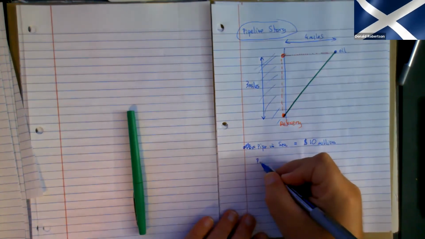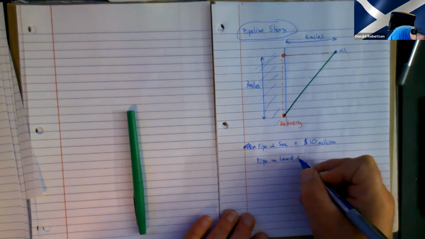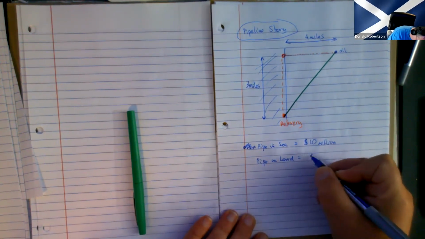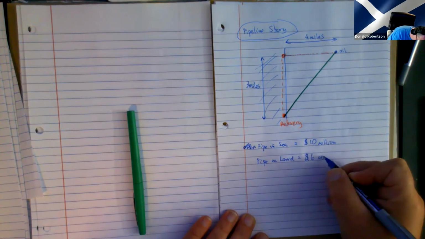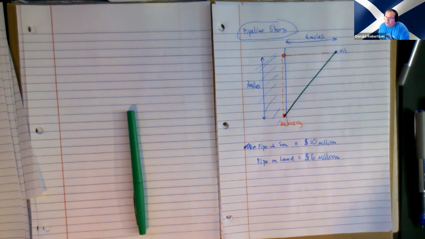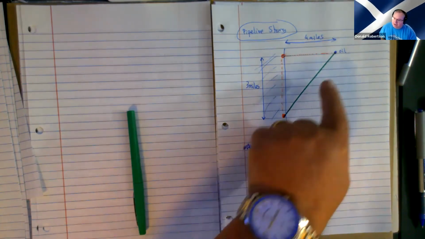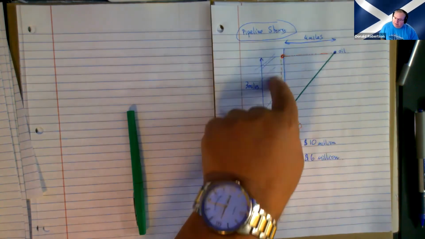Now, if you do a pipe on land, it only costs you $6 million per mile. Because you only need to dig up the land, stick the pipe in, cover it up. Whatever you do with pipelines, I'm not a pipeline expert. And that is the second possibility. So possibility 1, direct. Possibility 2, go here and here.